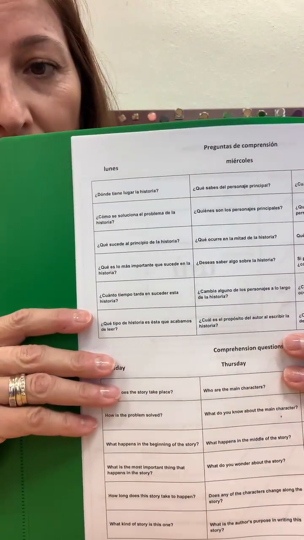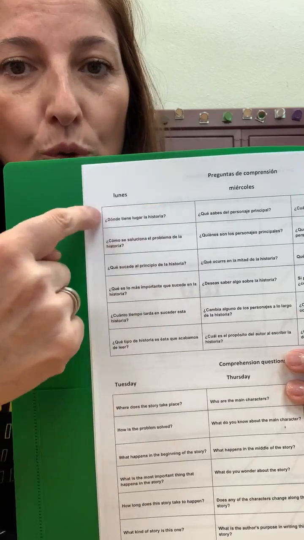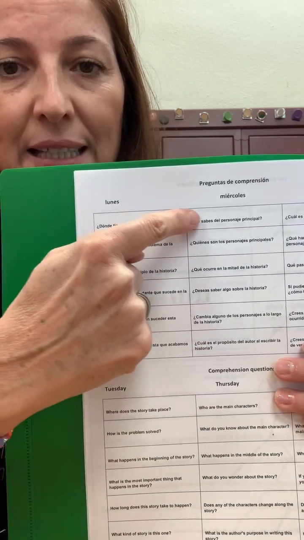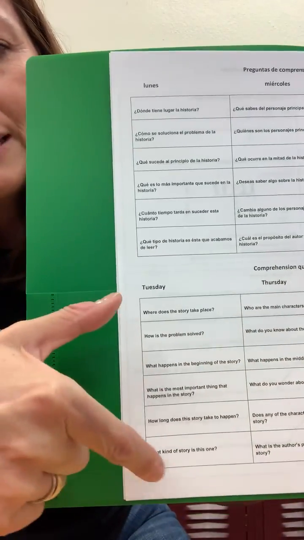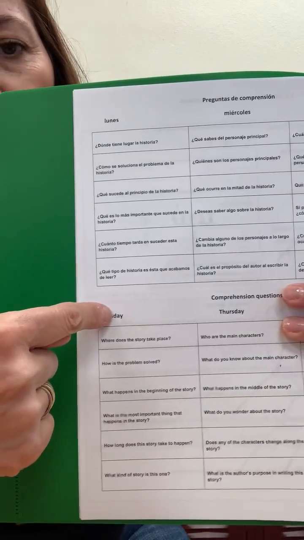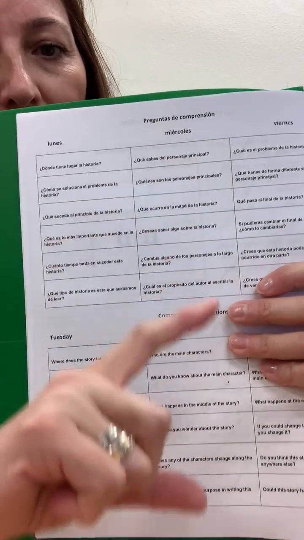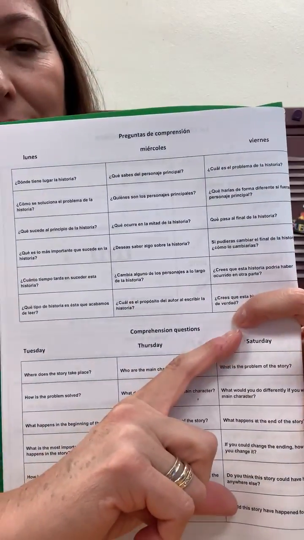But this is not the end of the reading homework. Now, depending on the day, you are going to find over here some questions that you need to ask your child. So if it's Monday, you are going to read a book and then you are going to ask these questions, just the ones for Monday. If it's Tuesday, you are going to read in English and ask the same questions but in English. These are the questions for Wednesday, these are the questions for Thursday, Friday, and Saturday.